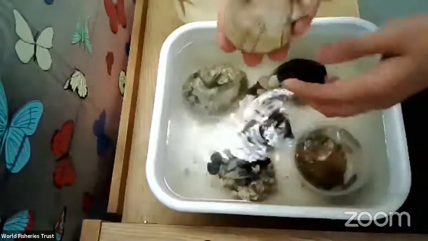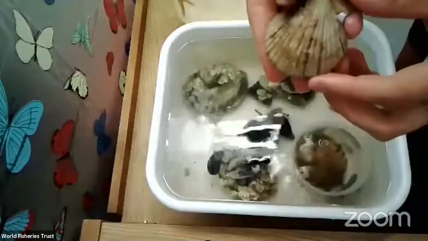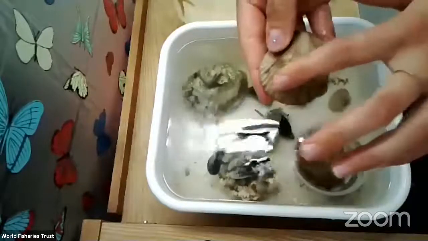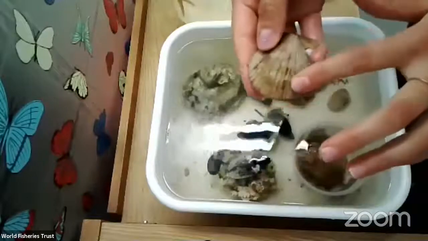Here, I might get close for you guys so you can see. So you can see it's very round. They have a lot of grooves right here. It's very bumpy when I rub my finger along here.